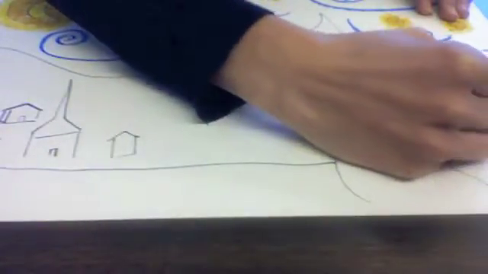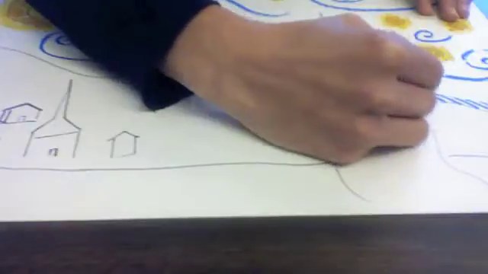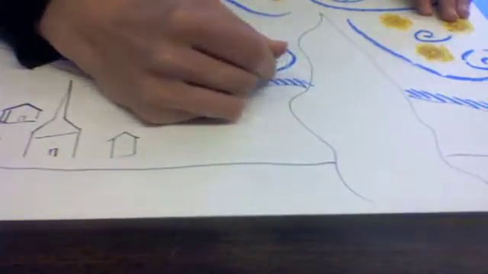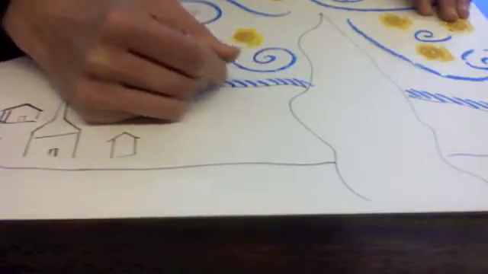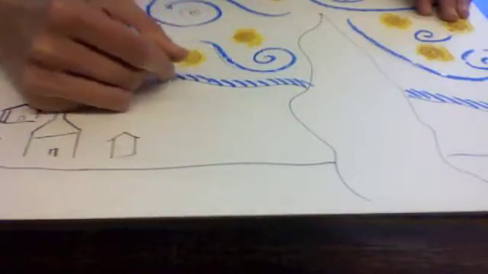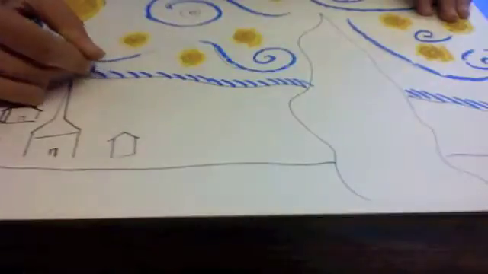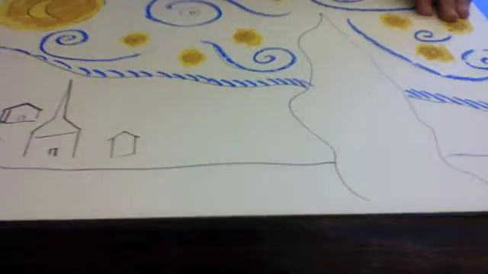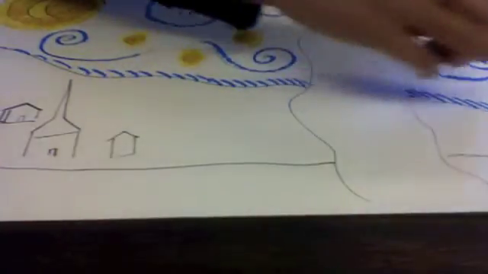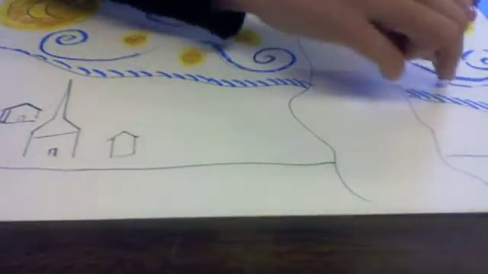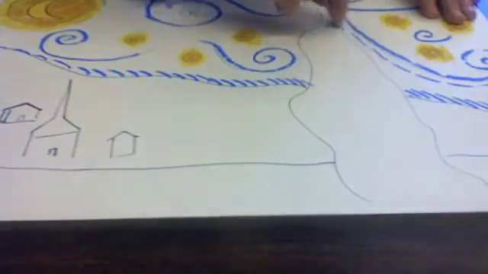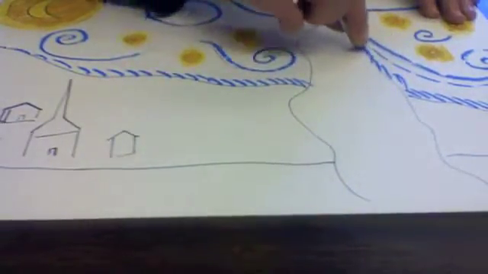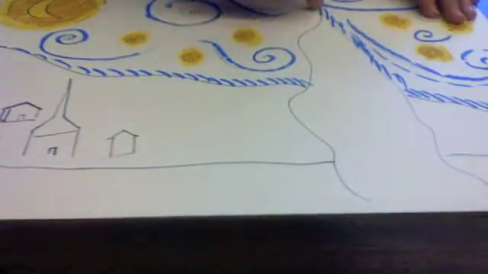And now I'm going to add some little dark blue marks in my sky. I'm using just little marks, almost like a small brush stroke, to make the effect of the Starry Night painting. So Van Gogh, when he was painting Starry Night, used little brush strokes of different color to create the effect of the wind howling through the trees and the blowing, moving sky. So I'm doing the same thing, making little marks with my pastel all over my sky.